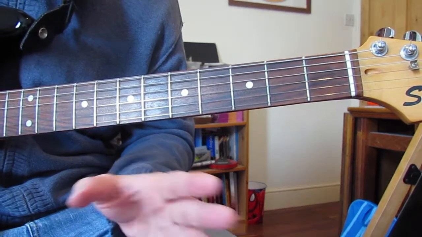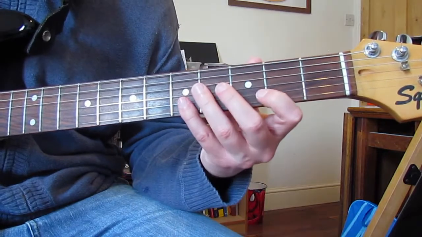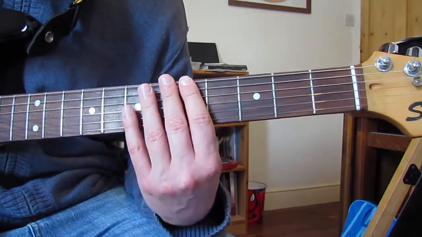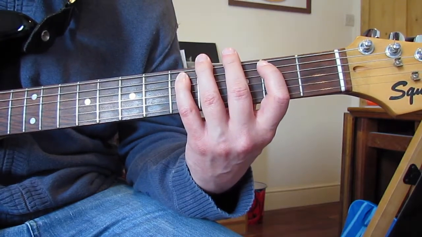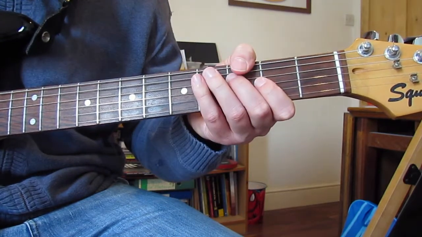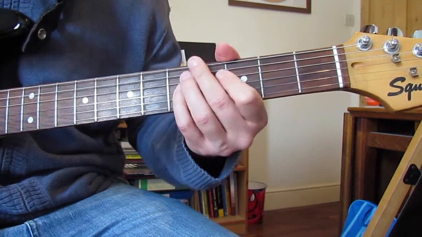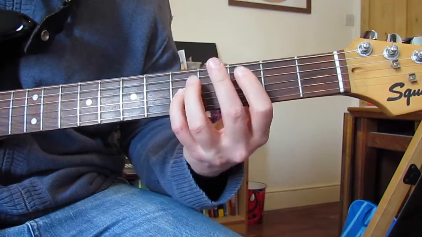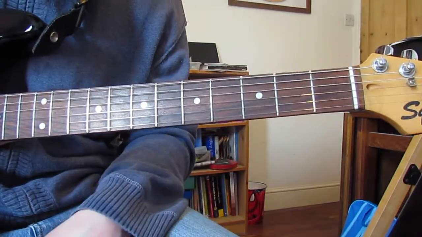Now, if you have an add something, what that means is that you're missing one of those important notes. So an add 11 would mean that you'd have your normal major notes, but you might not have the flat 7. So if you don't have the flat 7, you've just got that C note on top, it becomes an add 11. That's basically how the adds work.